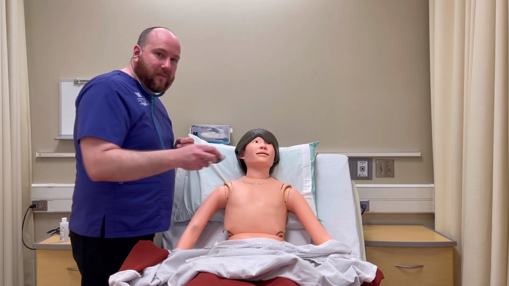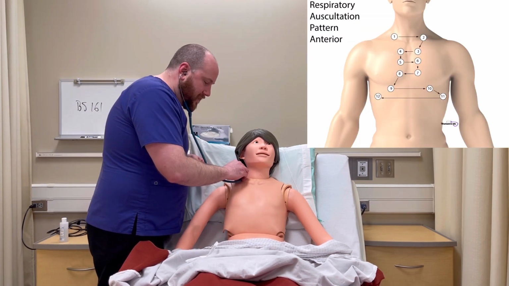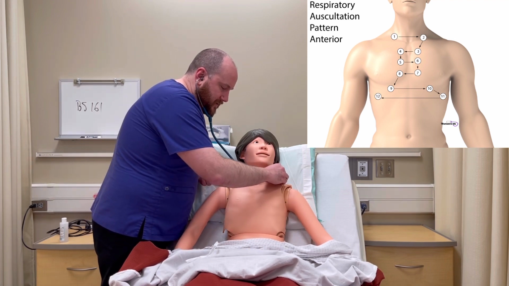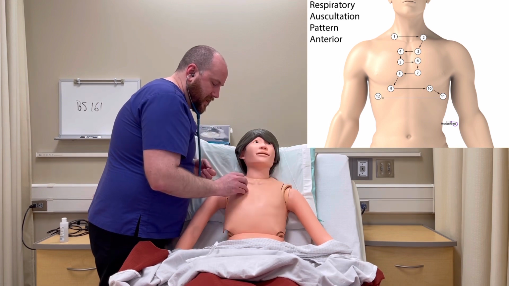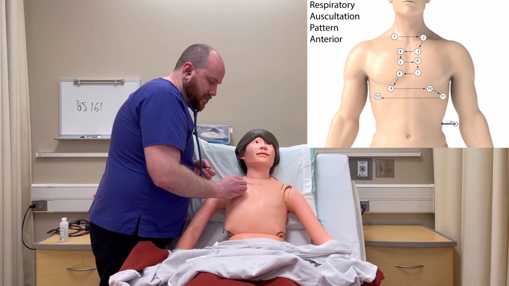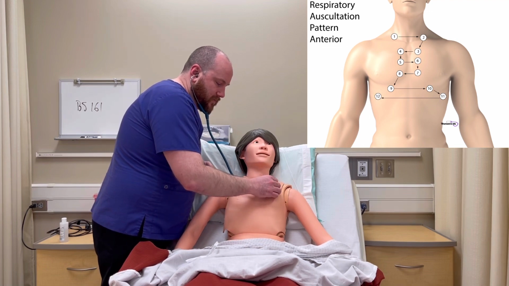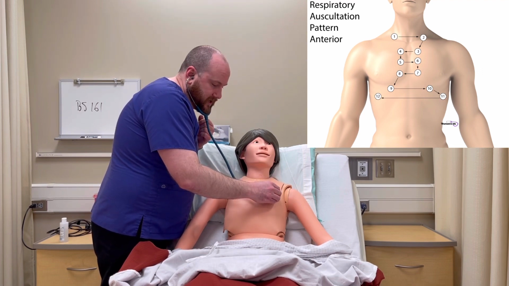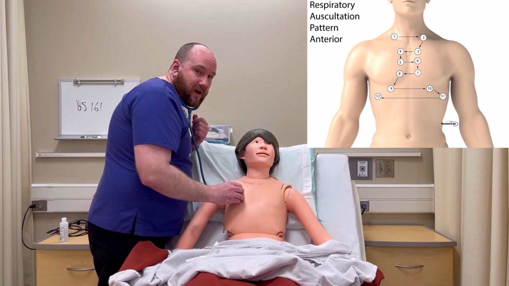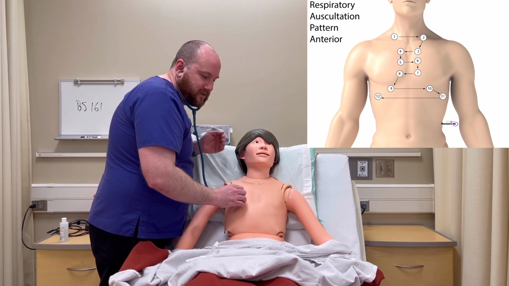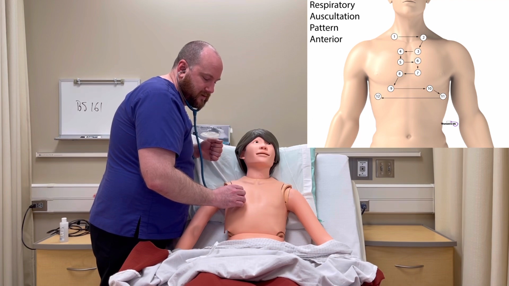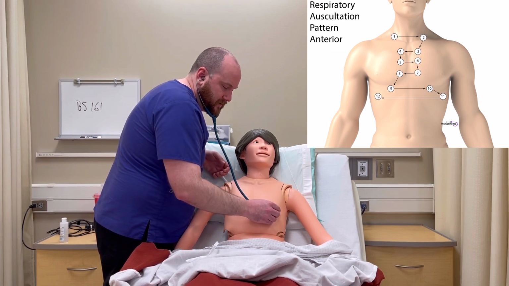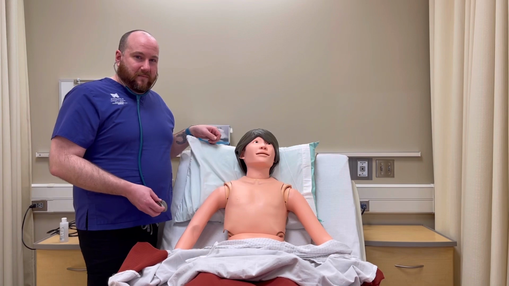So then we start by listening above the clavicle on each side for at least one full breath. And then below the clavicle for one full breath. And then we move down an inch each time. And we're comparing each lung to the other in each section. Then we repeat on the back.